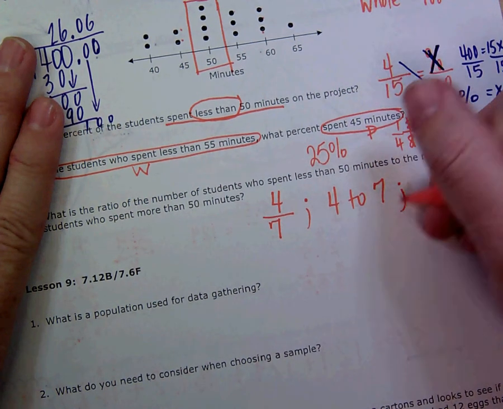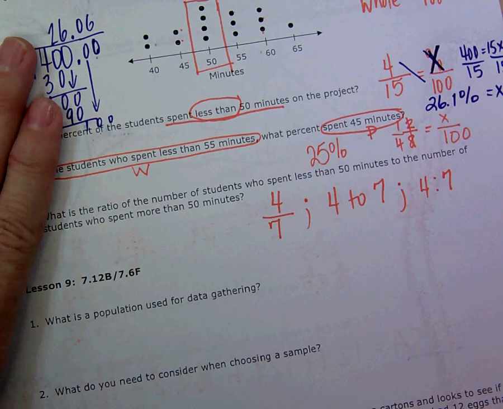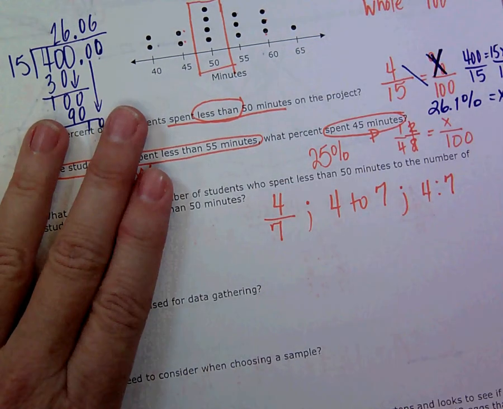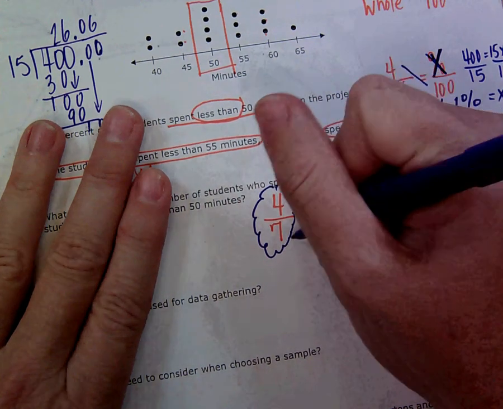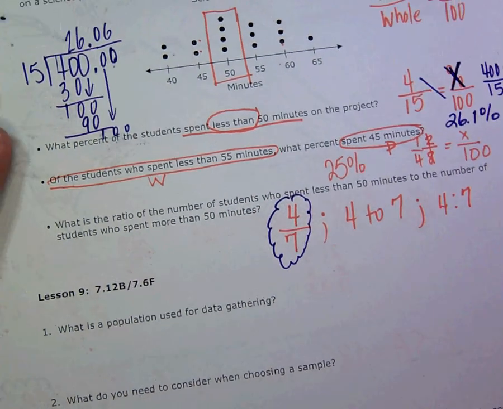You can write it in all of the different ways that you write ratios. 4 to 7. But probably what you're going to see on a test is this ratio, the fraction.